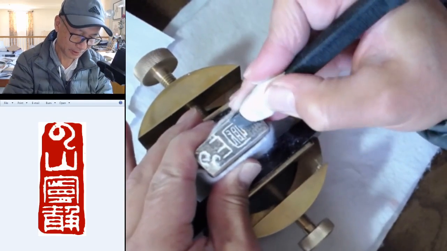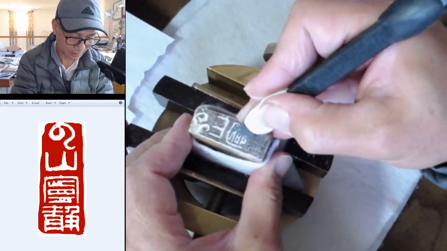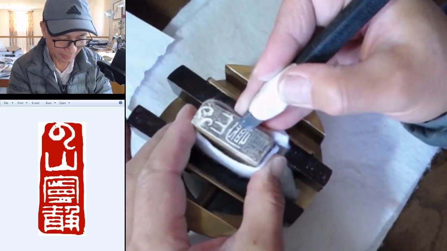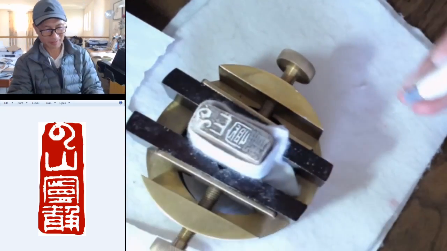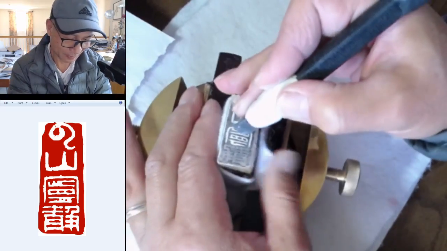I want some chipping. That's kind of designed, but it didn't happen. Let me just leave it.